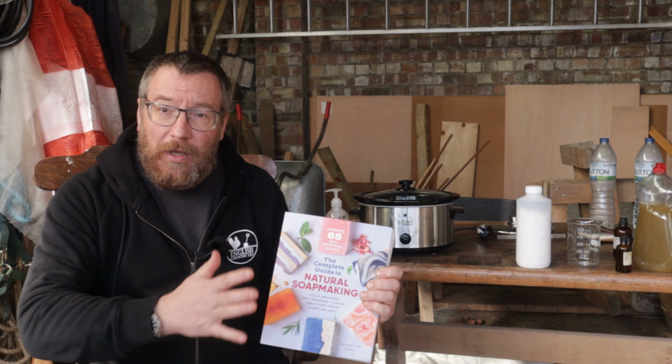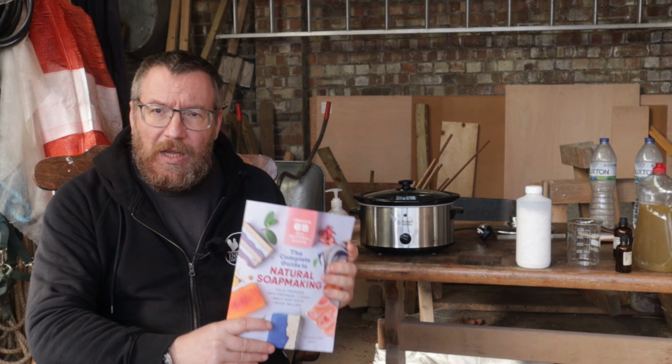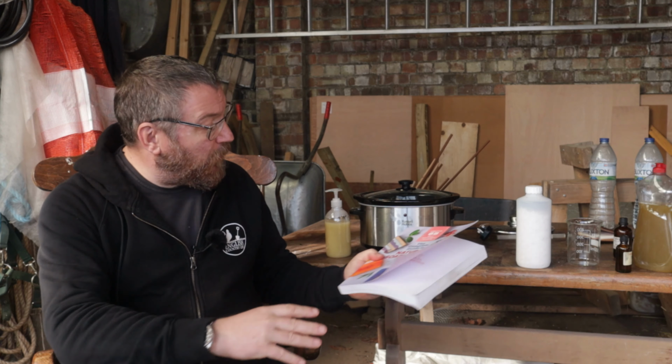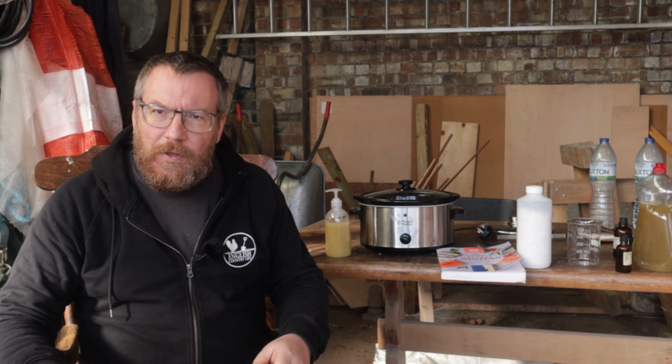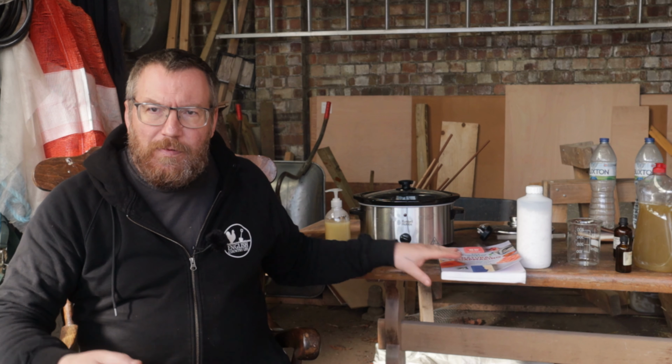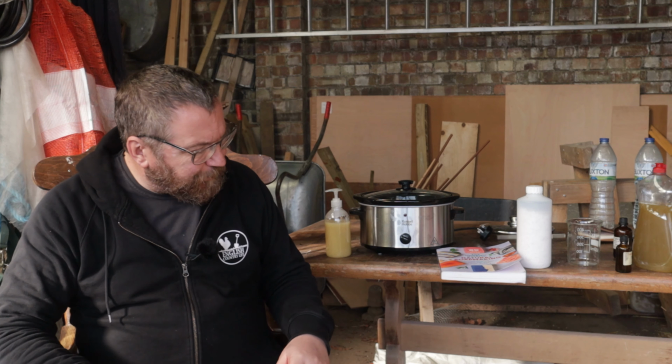But that aside, this does give you illustrations on the basics, etc. I think if you're a beginner, get the Melinda Cross book. If you want to move on to more advanced techniques like hot processing and liquid soap, then that book is great. And I'll put a link down below.